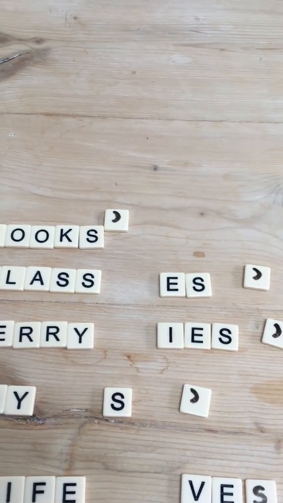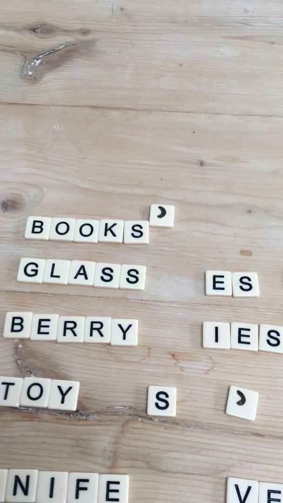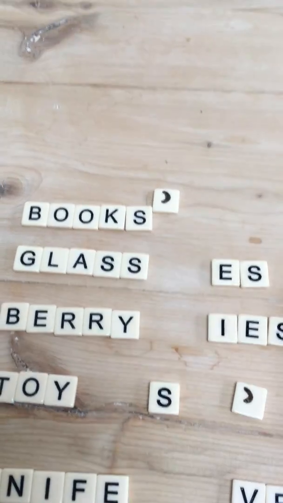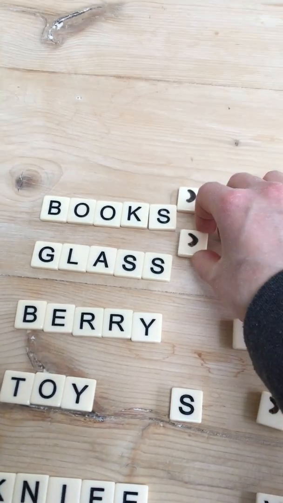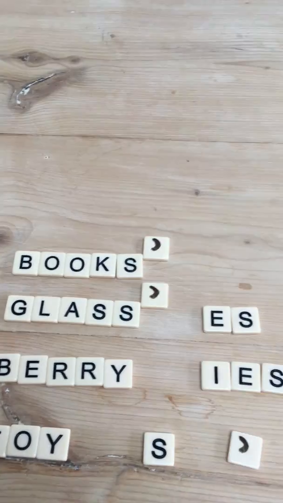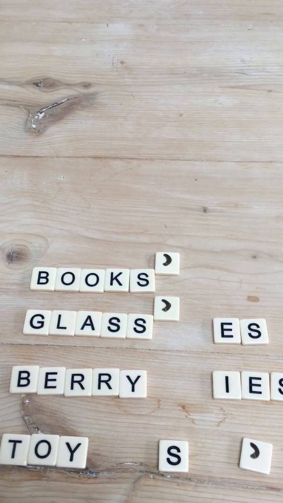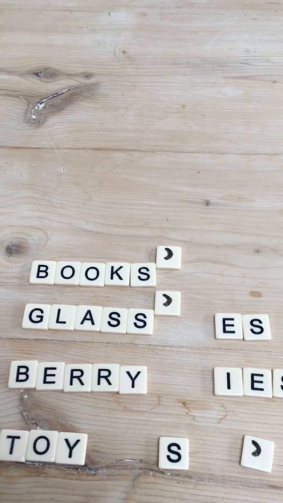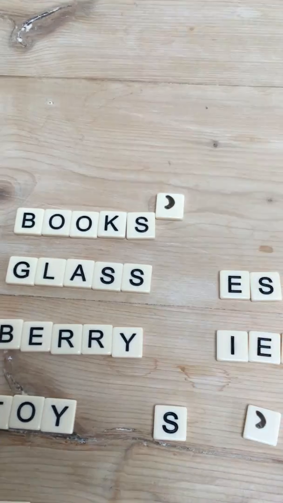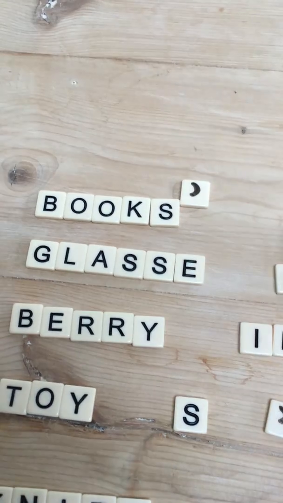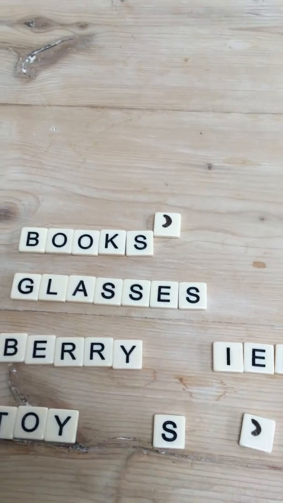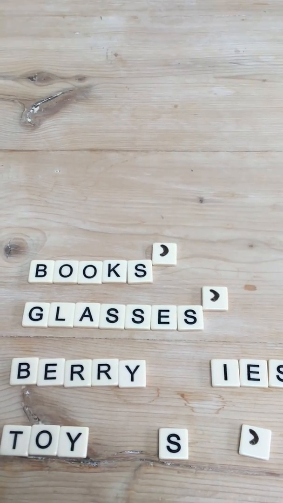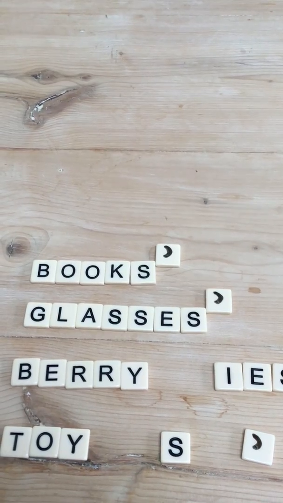My next example is glass, and I want to talk about the rim of a single glass to start with. So if I want to say the glass's rim, that's a singular glass. However, if I want to talk about the rims of more than one glass, the ending of that word would change. So glasses, many glasses, and the apostrophe again goes after the S. The glasses' rims, the rims of many glasses.